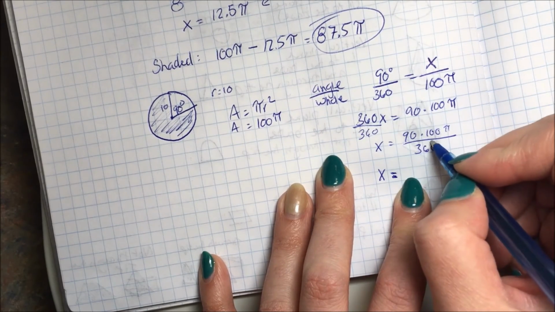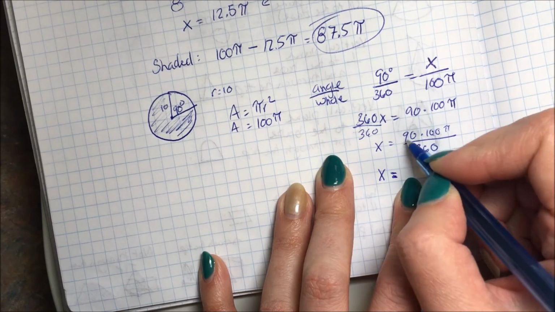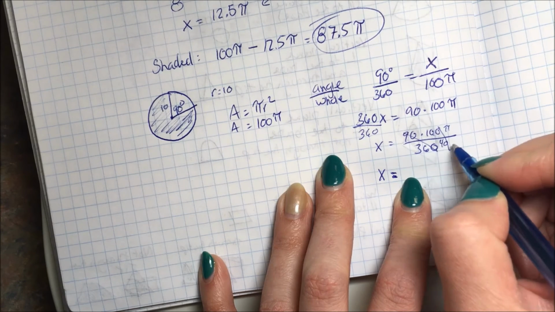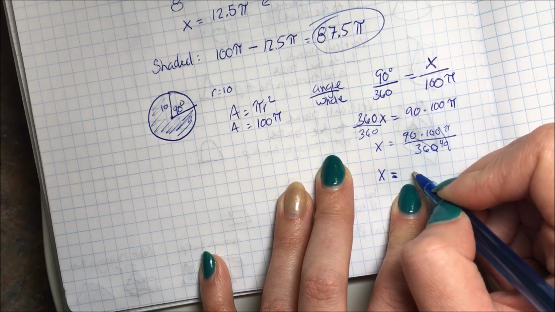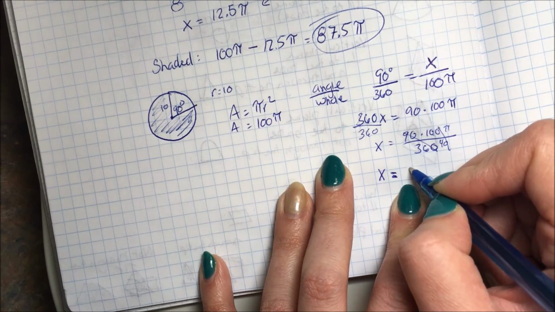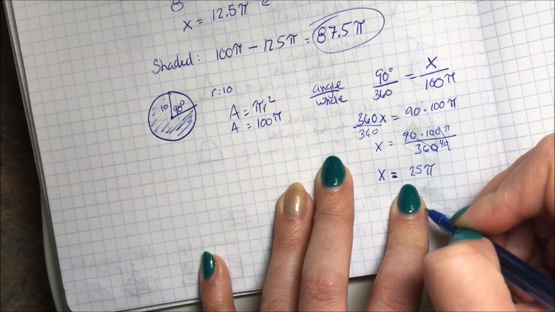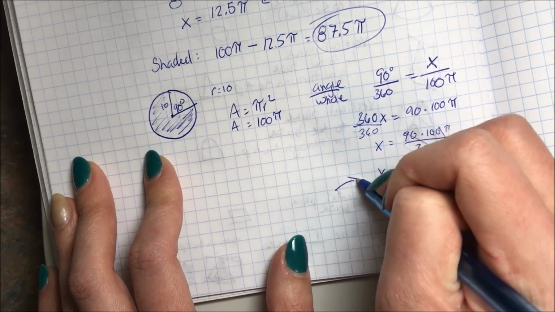And I get 25 pi. So that's the unshaded area.